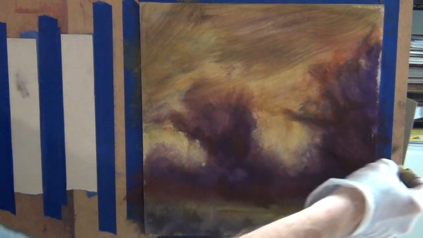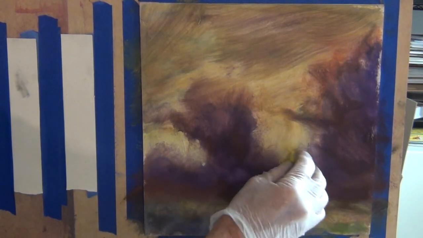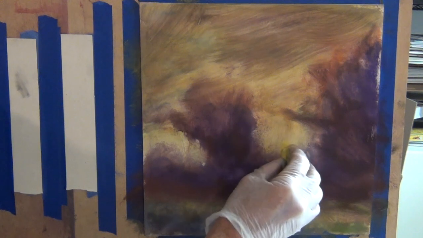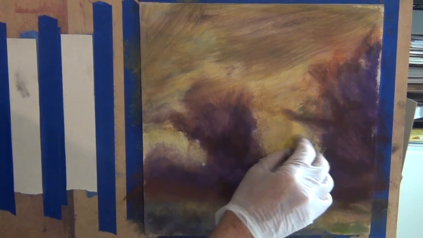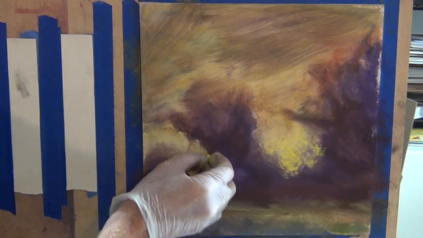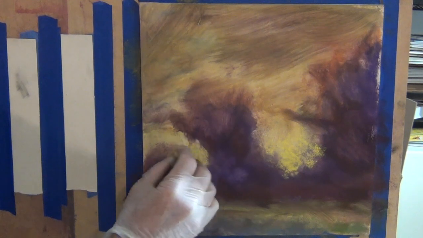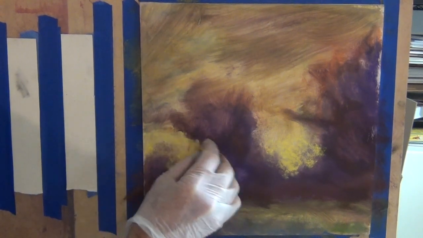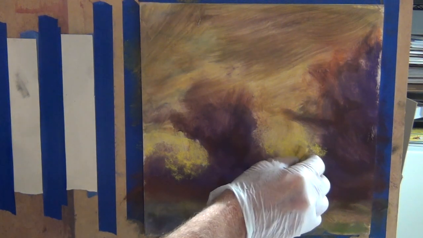This is kind of my 1/3 mark. So I'm going to put something that's kind of going to be a highlight there. I don't know whether it's just going to be a light spot in the sky, or by the time I get this done, it might become part of a sunset, or where the sun is getting ready to set, or under some clouds.